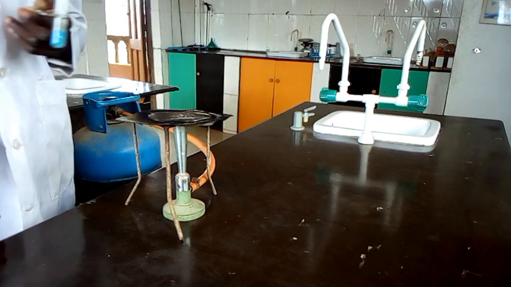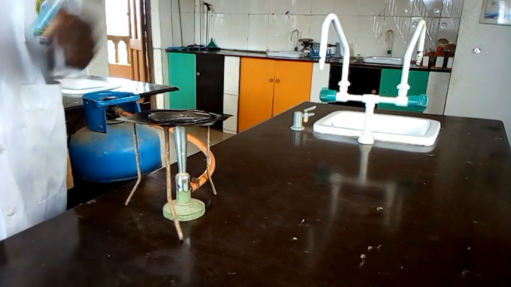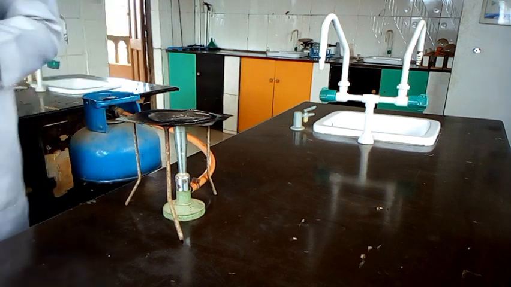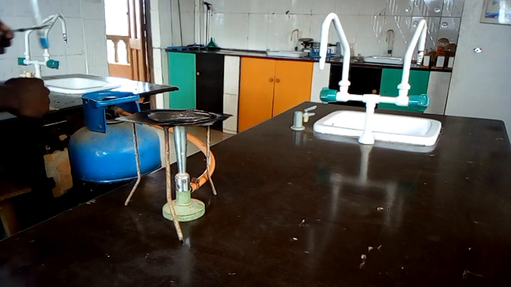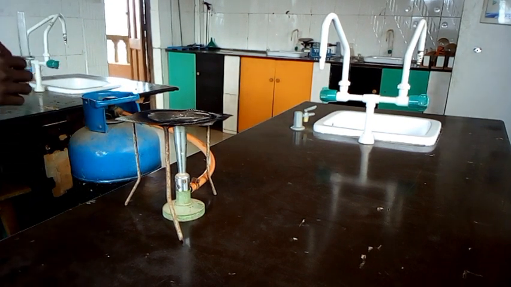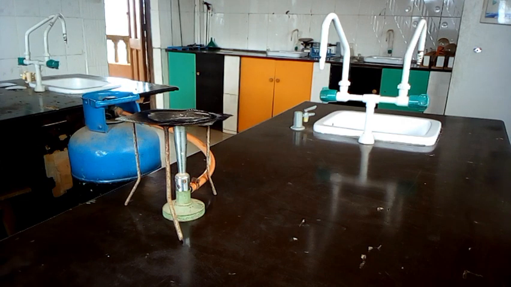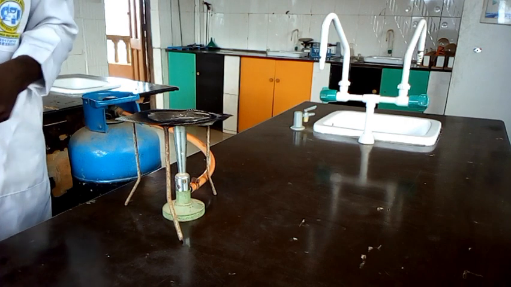It can turn damp red litmus paper blue, so ammonia gas is confirmed here. Then what will be your inference? The inference is that ammonia gas is evolved from NH4, which means in the filtrate, NH4+ ion is also confirmed. So that is the end of the test we are meant to perform on C.